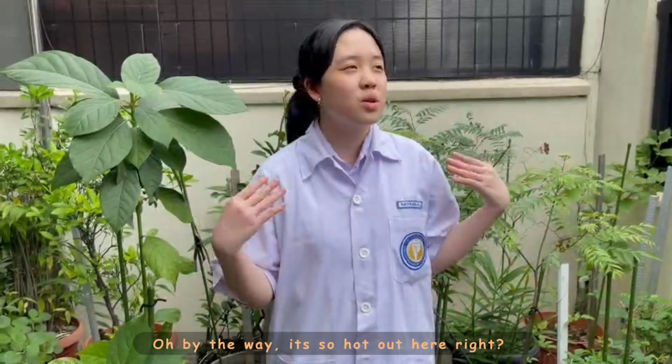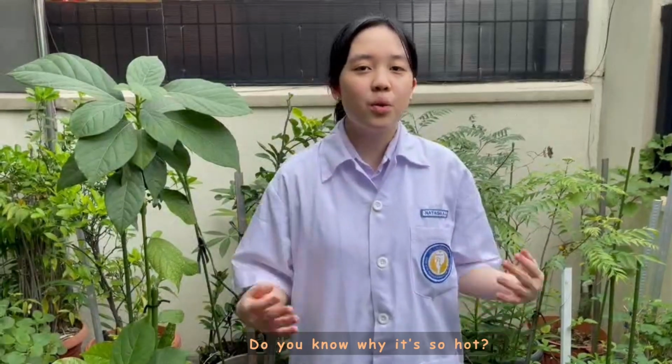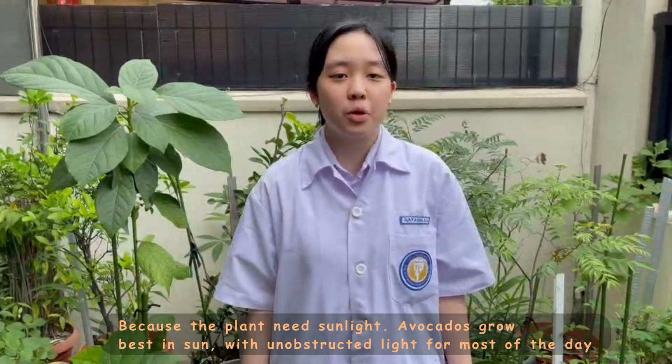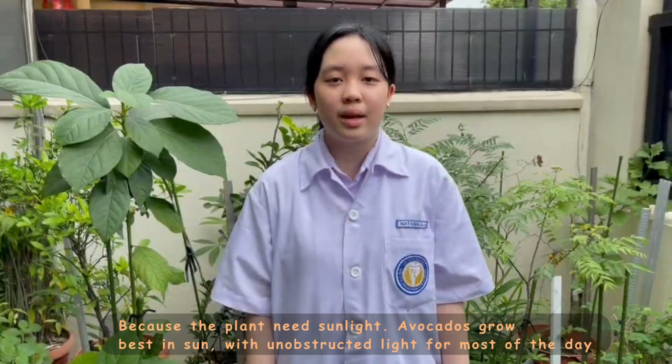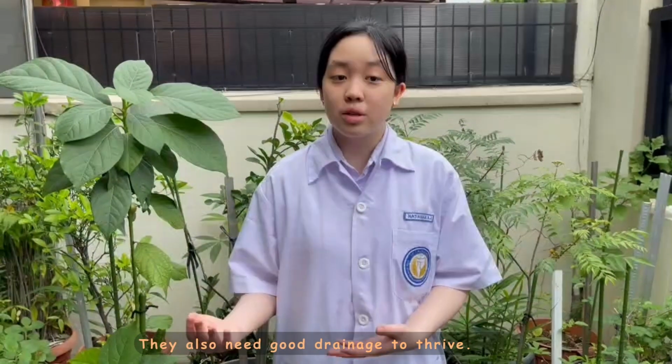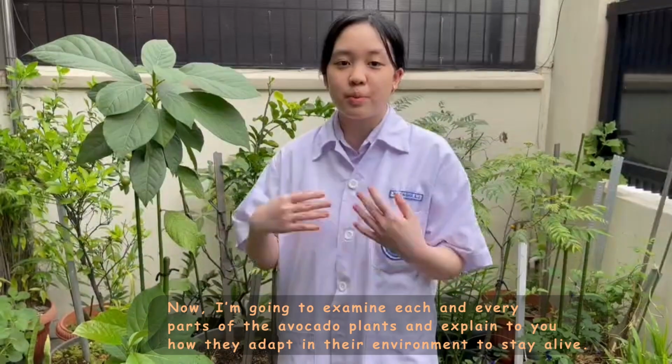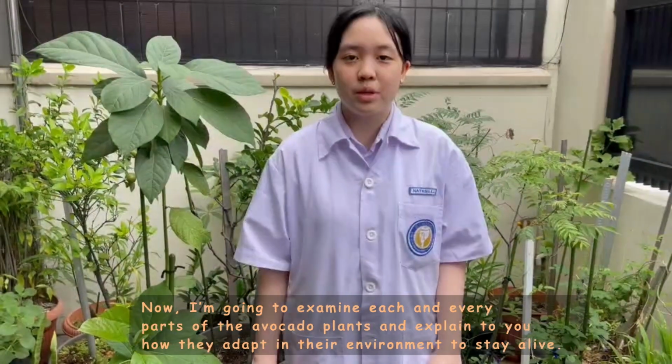Oh, by the way, it's so hot out here, right? Do you know why it's so hot? Because the plant needs sunlight. Avocados grow best in sun with unobstructed light for most of the day. They also need good drainage to thrive. Now I'm going to examine each and every part of the avocado plant and explain to you how they adapt in their environment to stay alive.